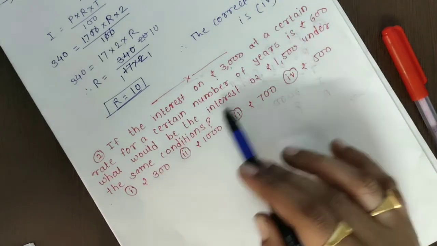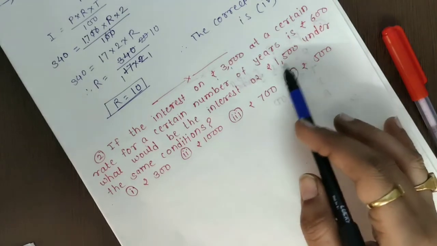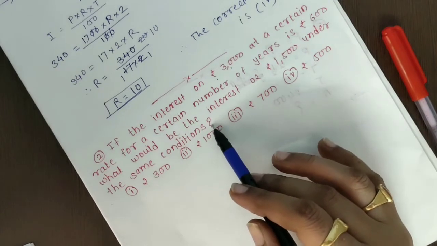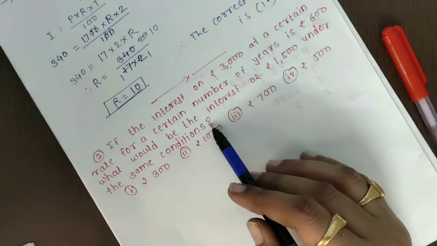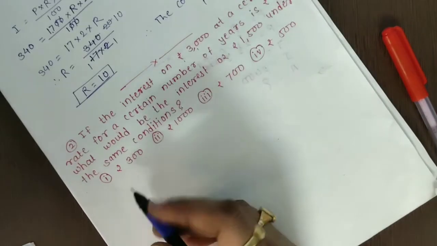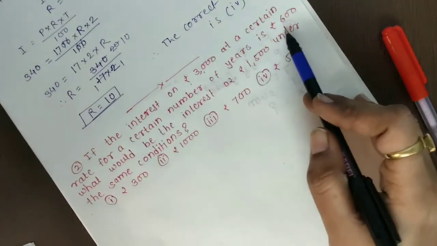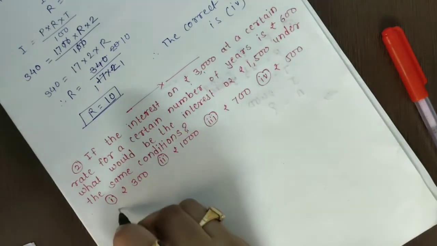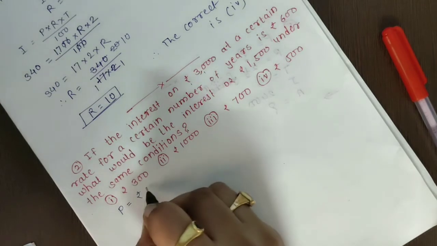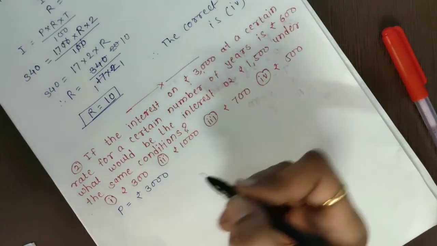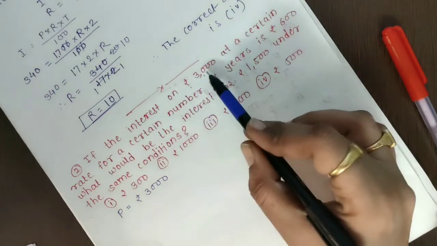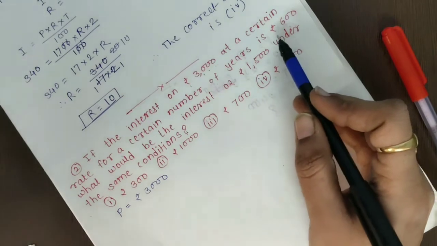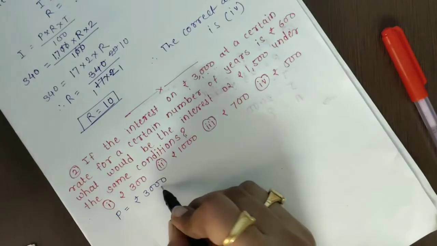So what would be the interest on rupees 1500 under the same conditions? Now see in this what we have to do here. First we write down rupees 600. If the interest on rupees 3000, means this is your principal amount, so write down principal equal to rupees 3000. But if the interest on this principal at a certain rate for a certain number of years is 600, means 600 is interest that is on this amount.